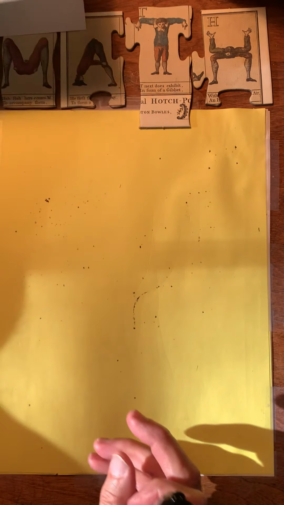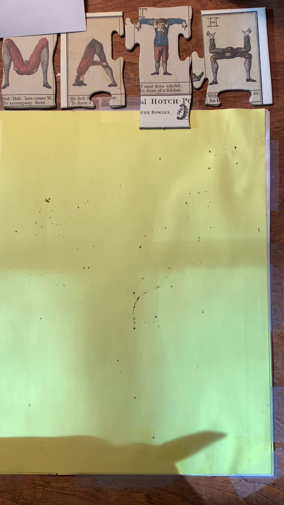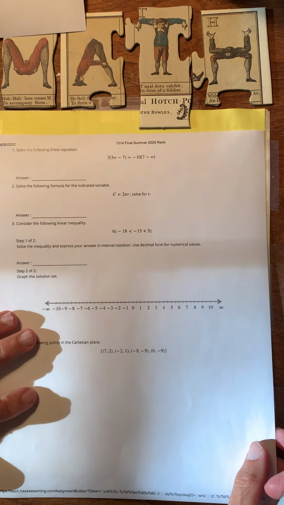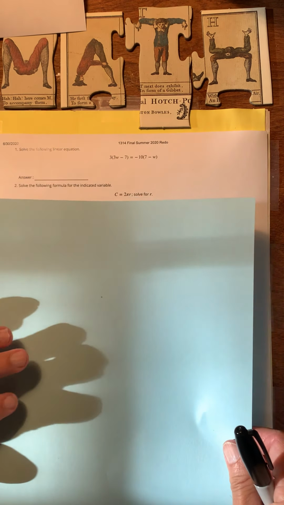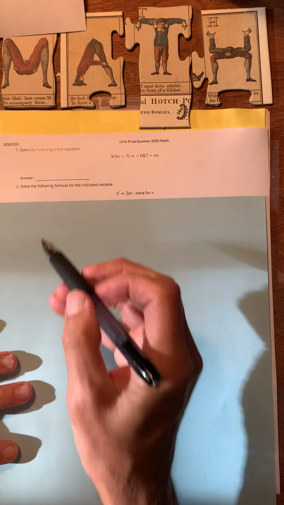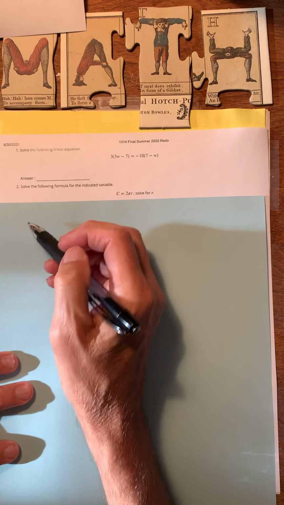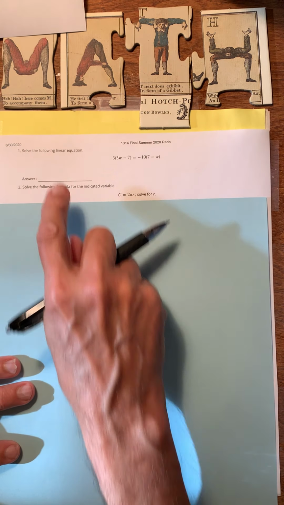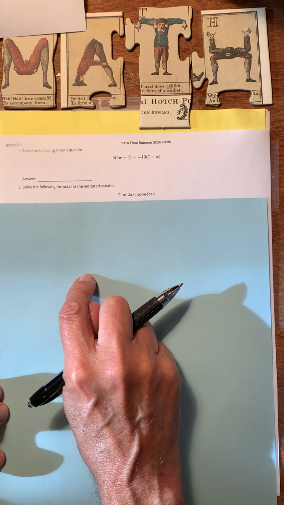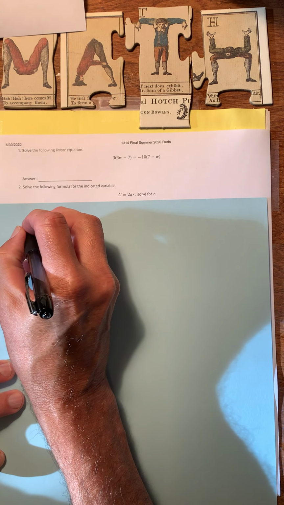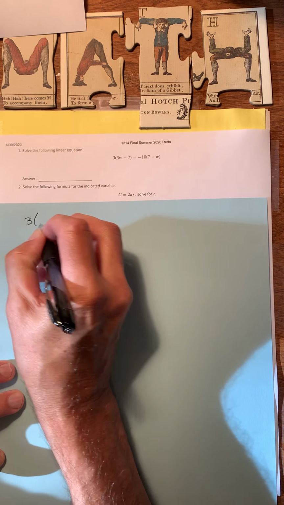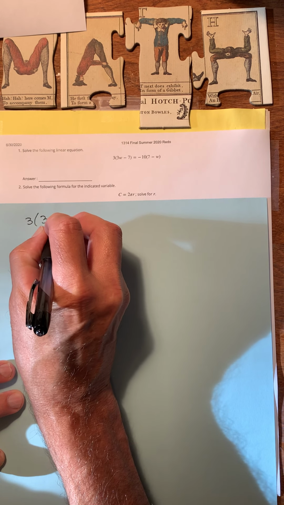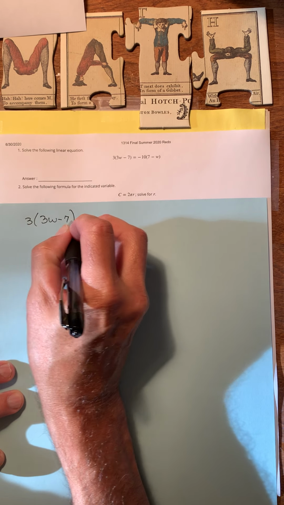All right, here we go. First of all, it says, solve the following linear equation. We're going to take these one at a time. If there's additional work I need to do, I'll do it in blue, and I will provide both the problems themselves and the work for you on your blackboard.